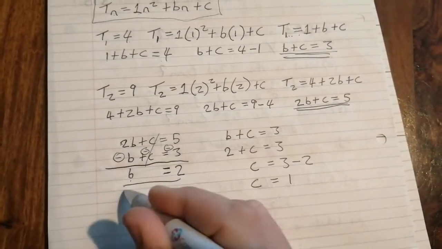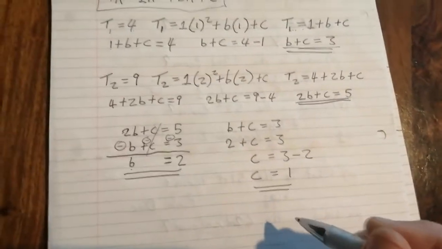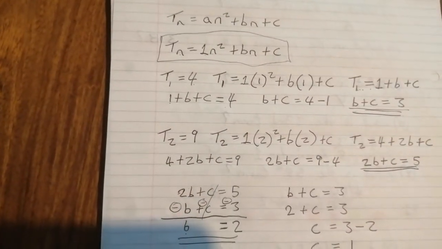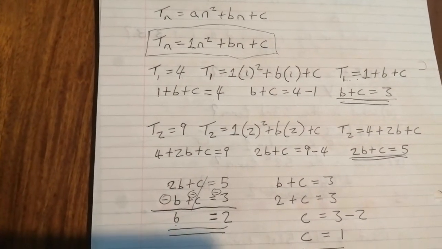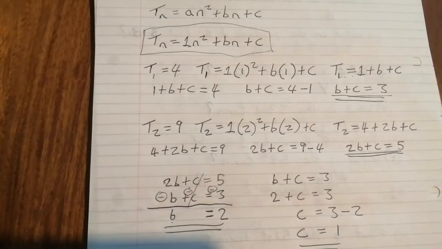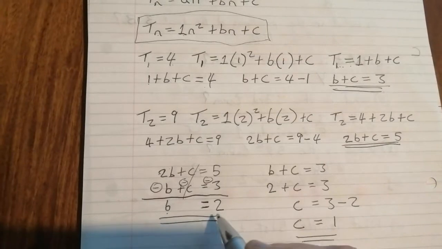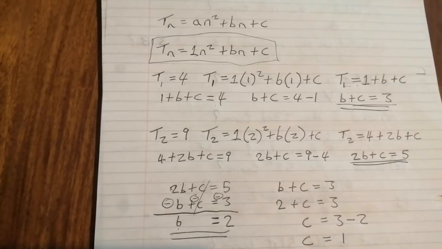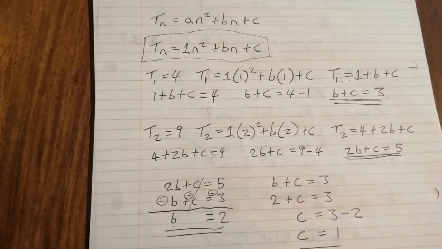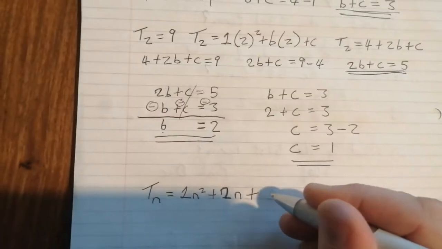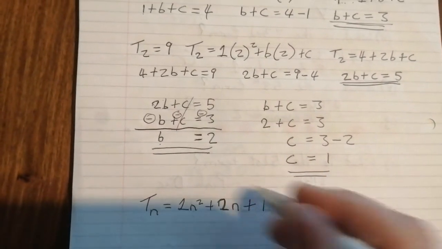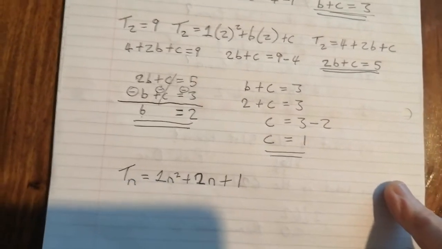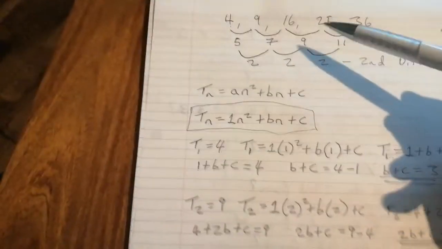So now I have my value for b, I have my value for c. All that's left is to write out the actual term n for this quadratic sequence, and it's Tn equal to, we already had the 1n squared, and again you don't have to put in the 1 if you don't want to. B is equal to 2, so we put the 2 in instead of the b, plus 2n, plus we know that c is equal to 1, so we put in plus 1 here. And that's it. That's term n for that quadratic sequence.